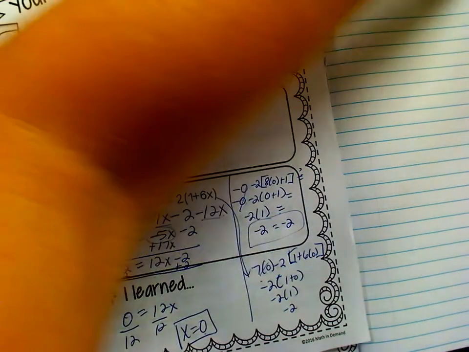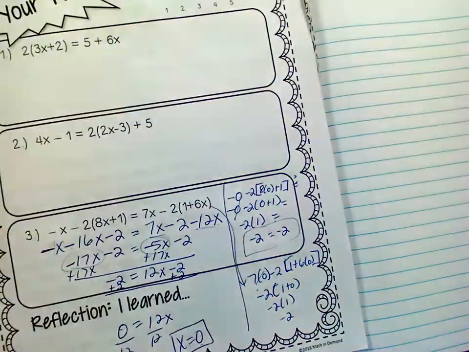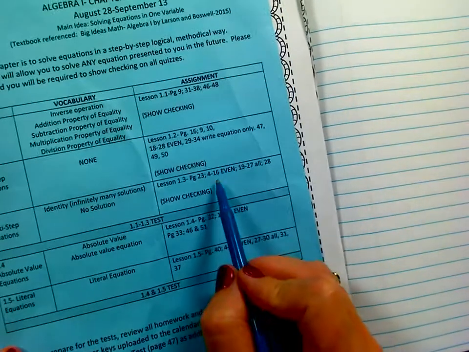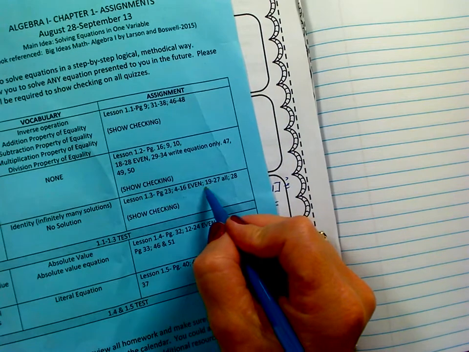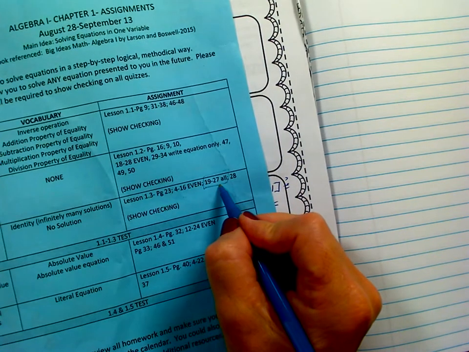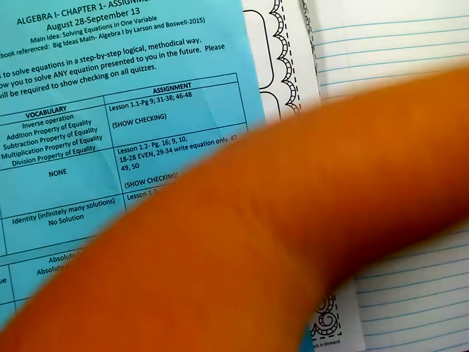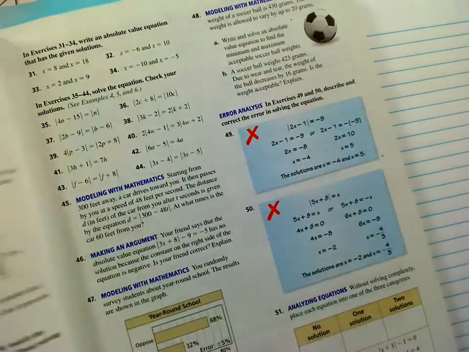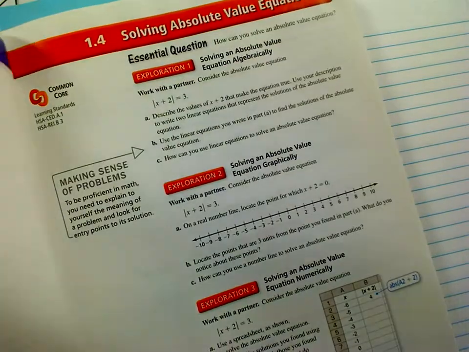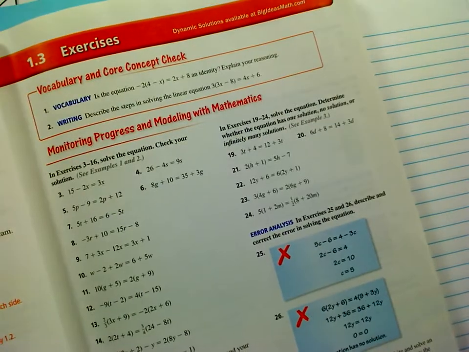Your assignment, hopefully you really did pay attention in class and made sure that you worked on the 4 through 16 even over the weekend. And now you're doing 19 through 27 all and 28. And so what's going to happen in your book, 19 through 27 all, sorry, I had this ready and then I moved it.